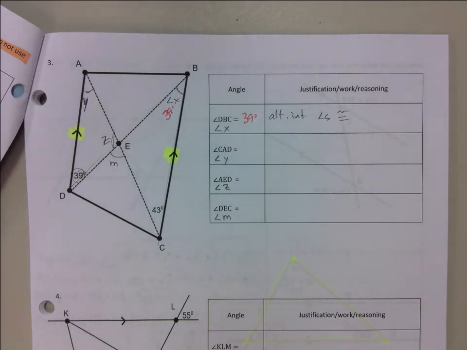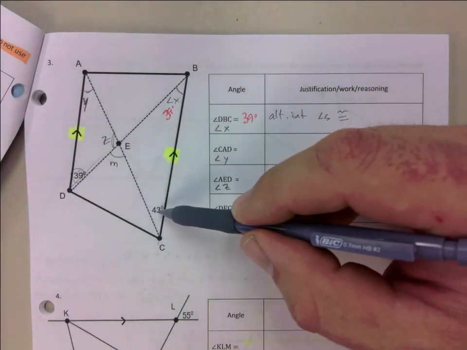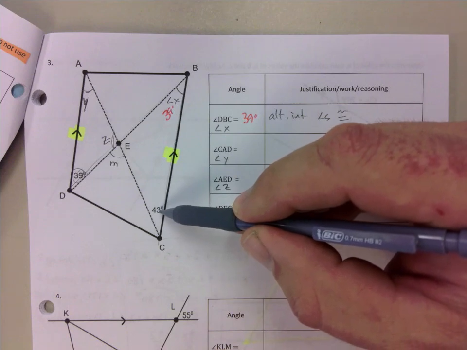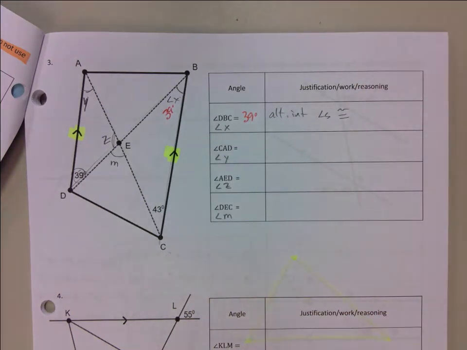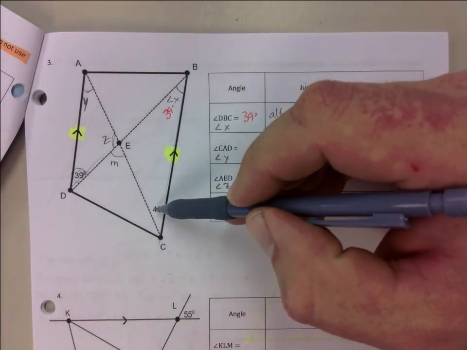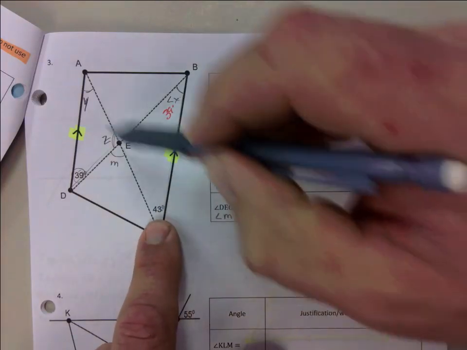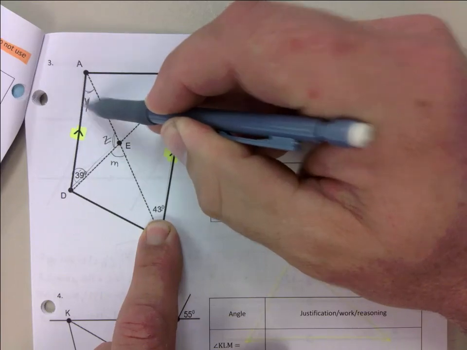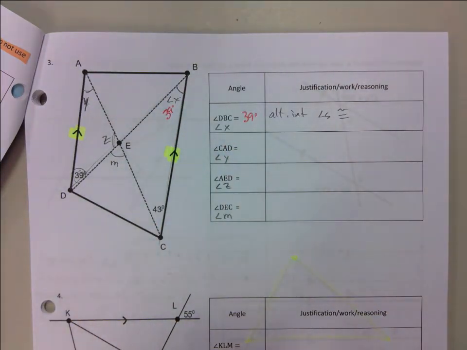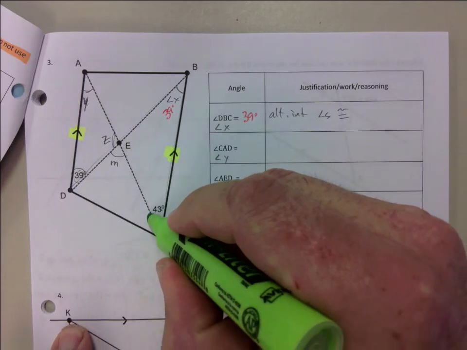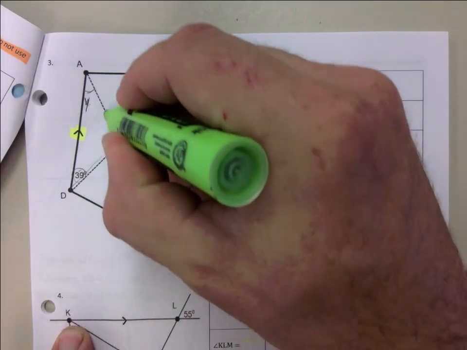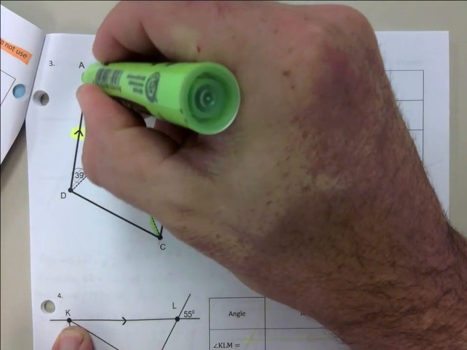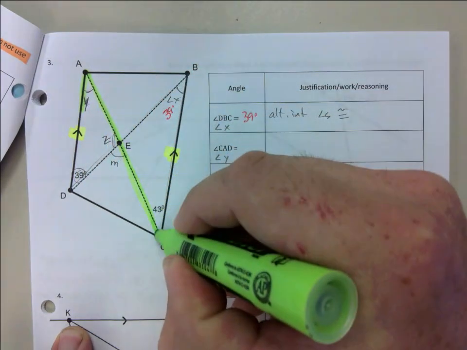Let's focus on this number right here. I see that there are different ways of doing this, of course, but this 39, this 43, and this one are also alternate interior, and you're like, how so? I'm going to focus in on this transversal and see how that Z is formed.